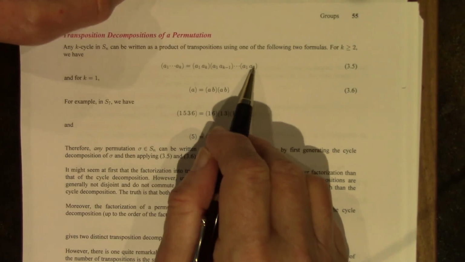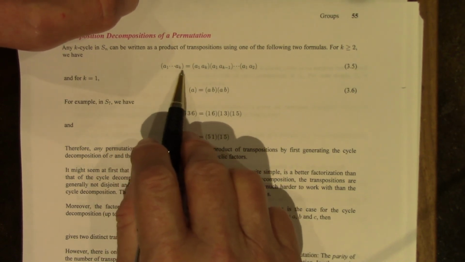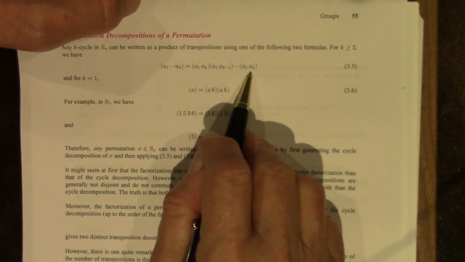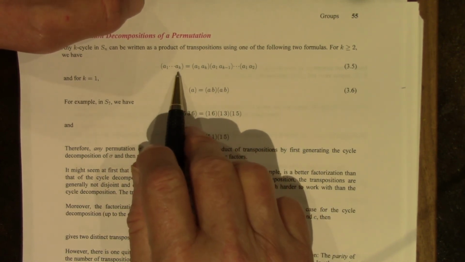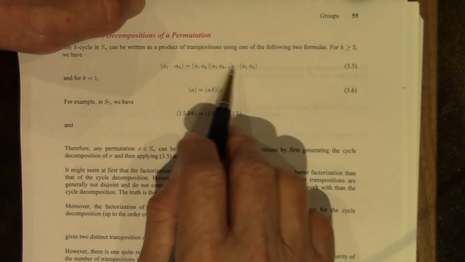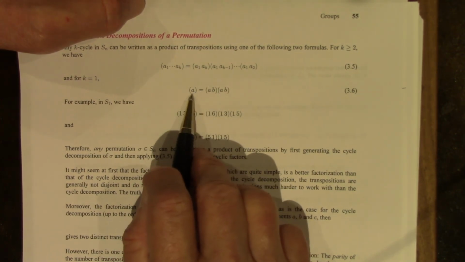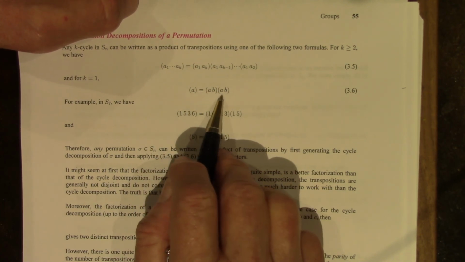If we look again at these formulas, you'll notice something. This is a cycle of length k. There are k minus 1 factors here. So if k is even, there are an odd number of factors. If k is odd, there are an even number of factors. Also here, this is a 1-cycle, 1 is odd. There are 2 factors, an even number of factors.